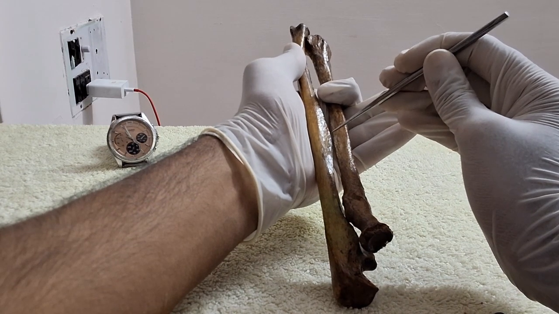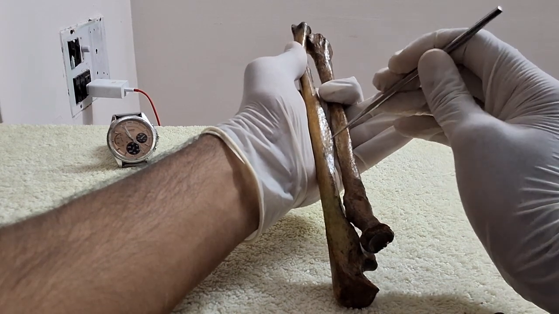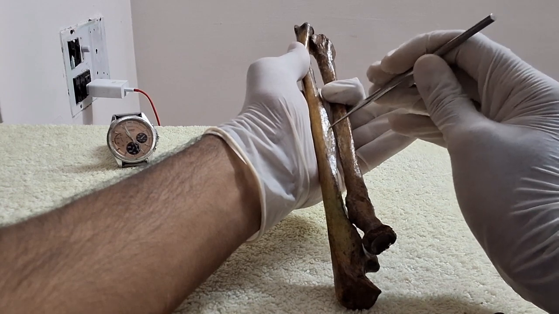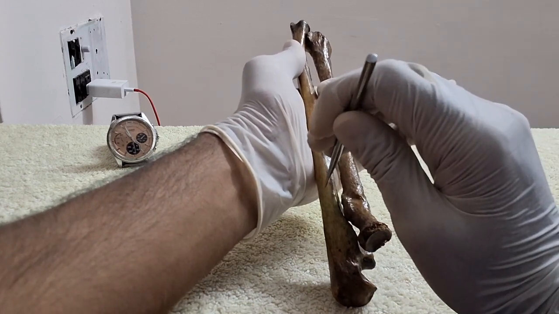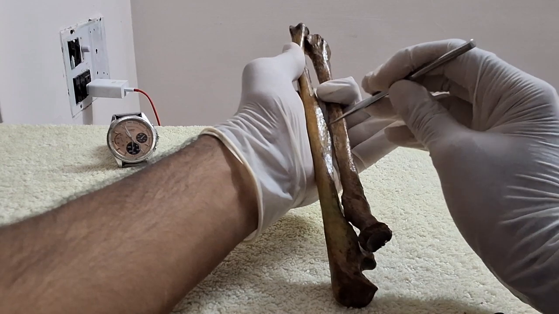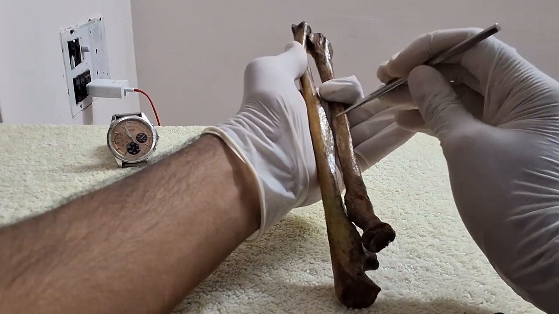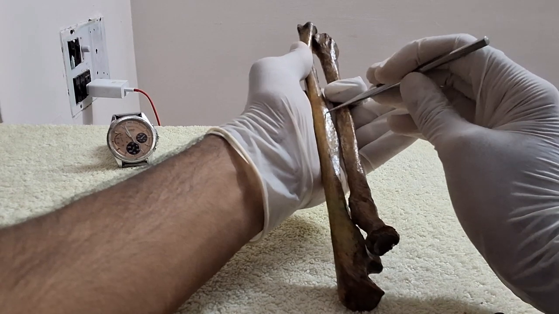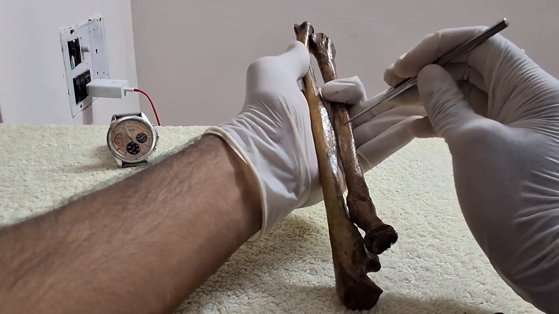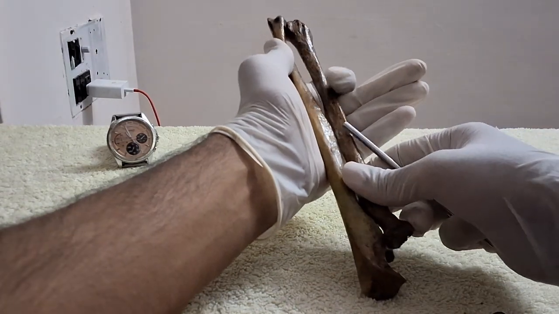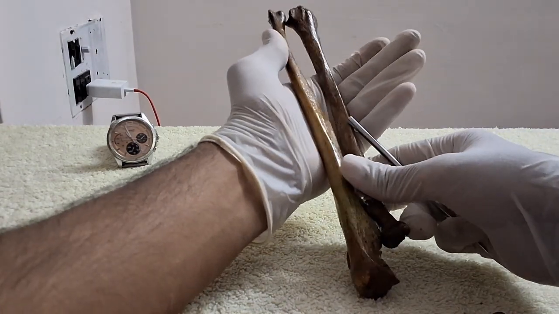In the ulna there is a medial surface, right? This is lateral. So this is the medial surface, with a medial part and a lateral part. Now from the lateral part, from both here and here, there are muscle origins. We'll discuss them.